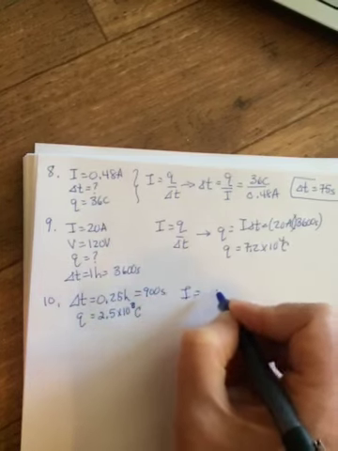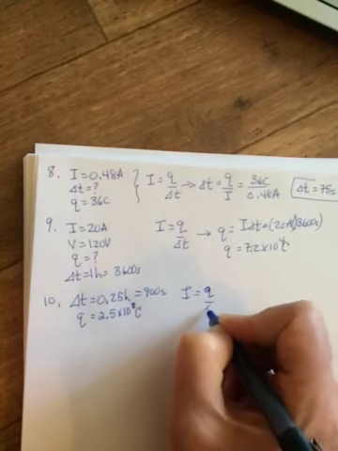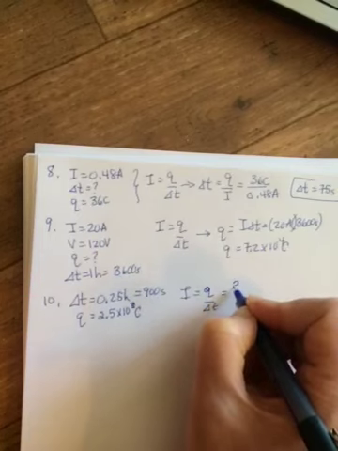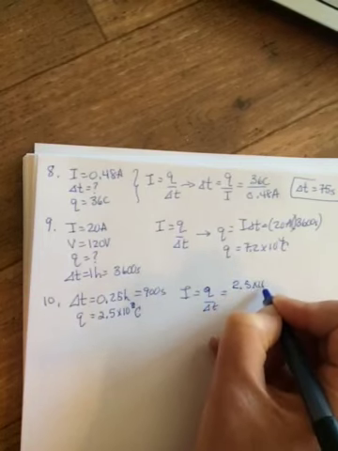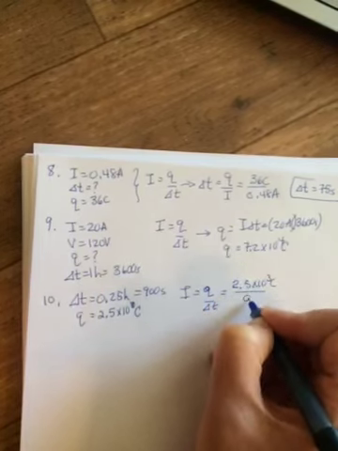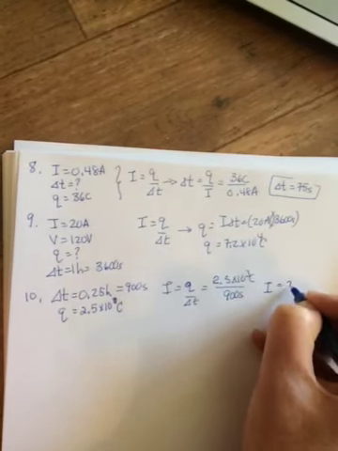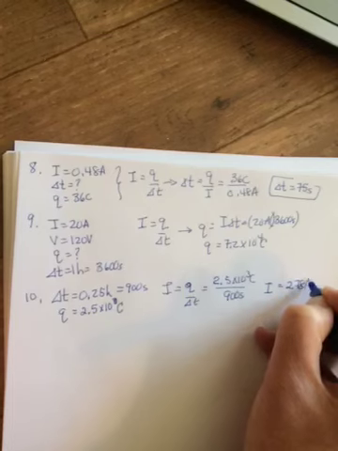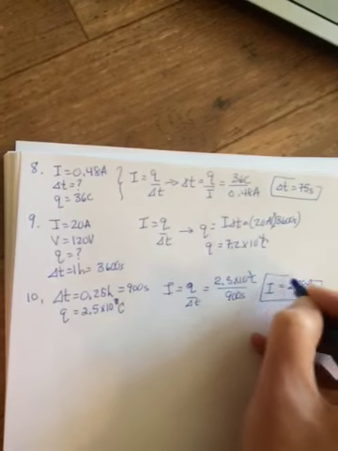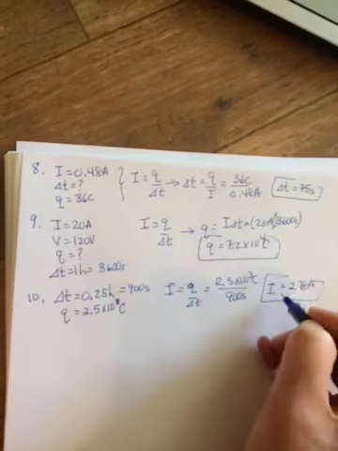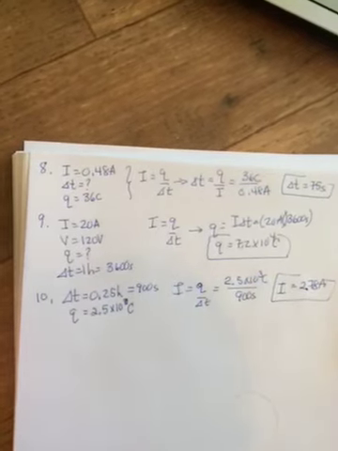They should have led with this one. I equals Q over delta T. So 2.5 times 10 to the third coulombs divided by 900 seconds. I is equal to 2.78 amps. And we are done. Okay, so hopefully those ones were pretty straightforward for you.